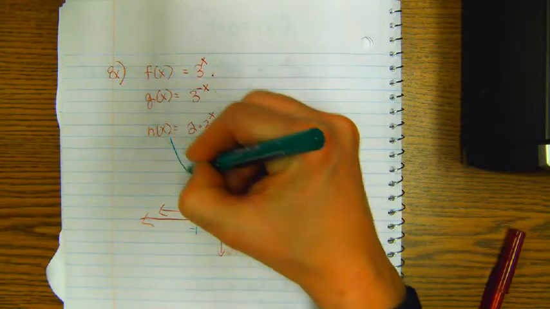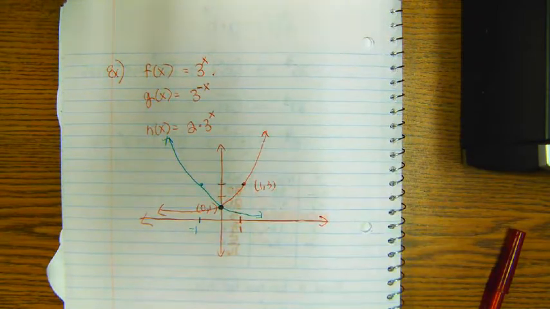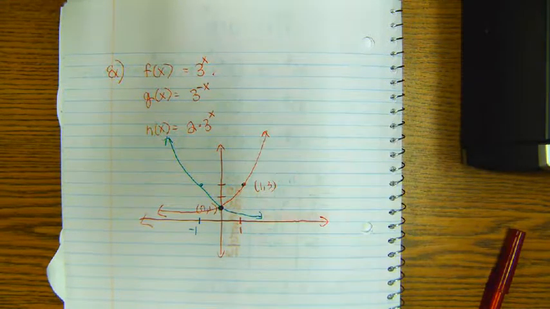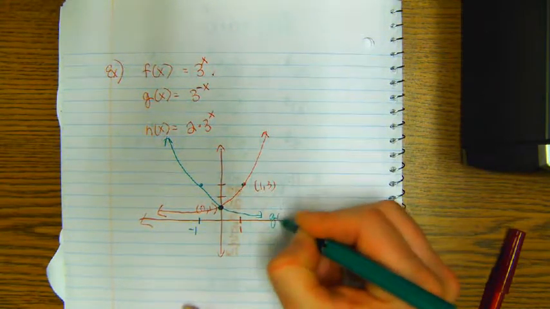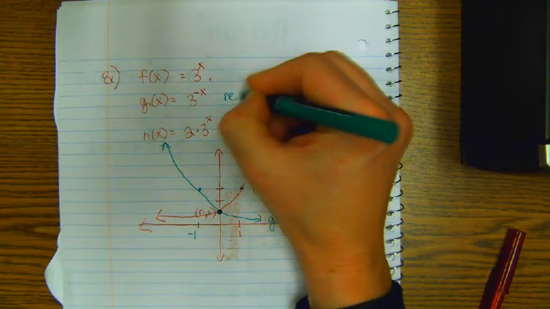Hey, now it's not growth anymore. What is it? Decay. I'm going to go back to that in a second. So this is g of x. Reflect over the y-axis.